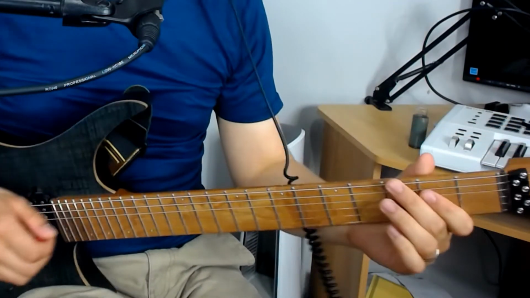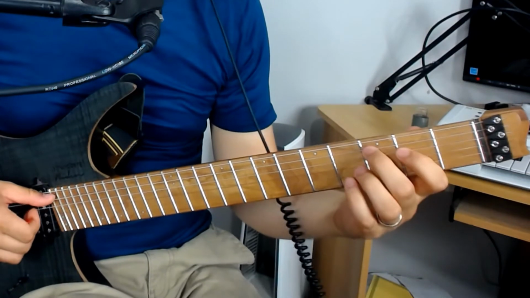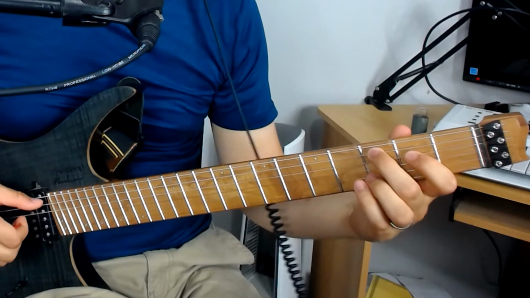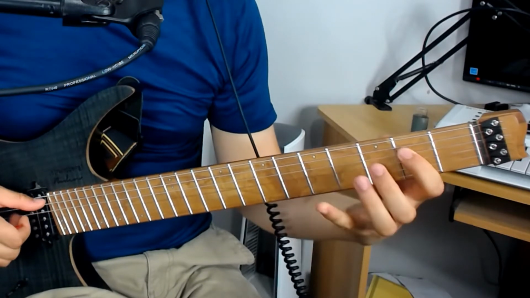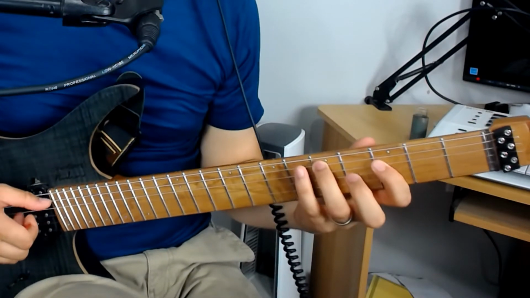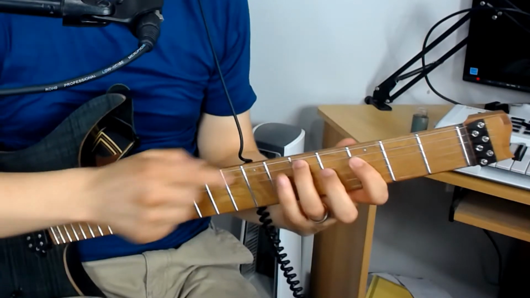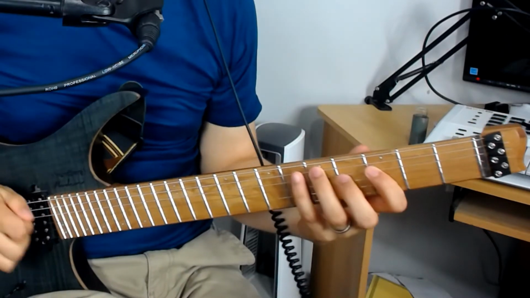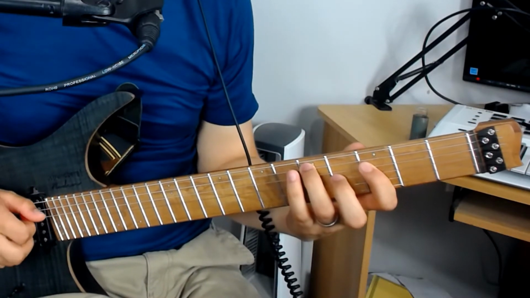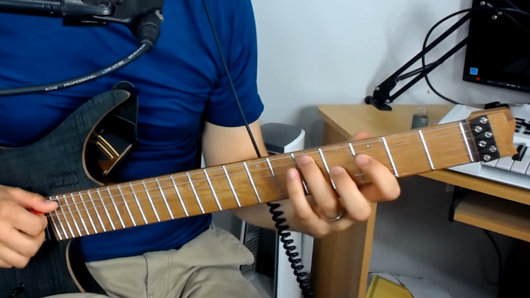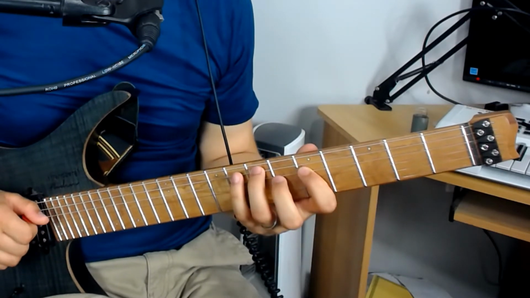All right, so let's go through each one of these. So again, C and E. The C moves up to D, the E moves up to F. So C and E to D and F. All right. Now from here, the D is going to move up to E, and the F over here is going to move up to G. So we go from D and F to E and G. Okay. So now we have C and E, D and F, E and G.